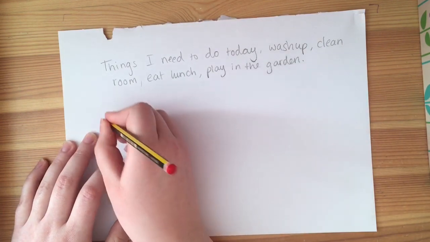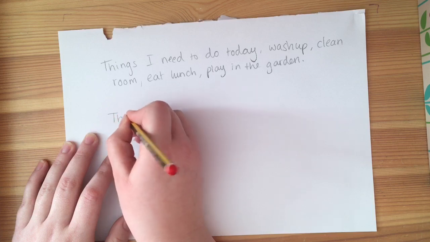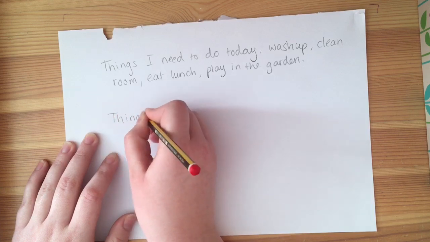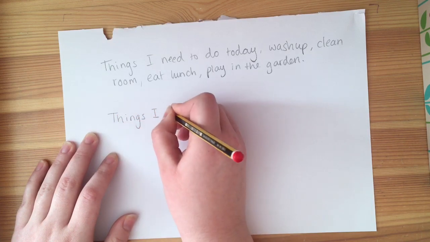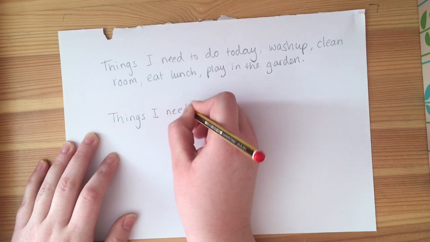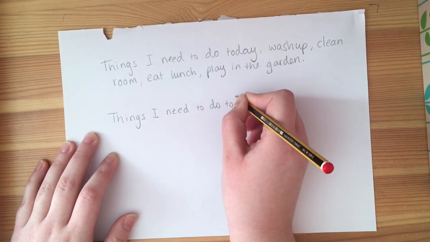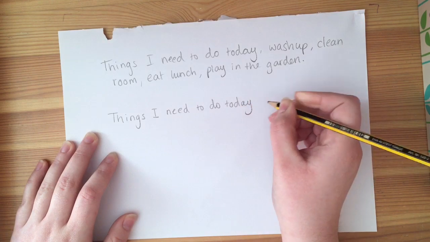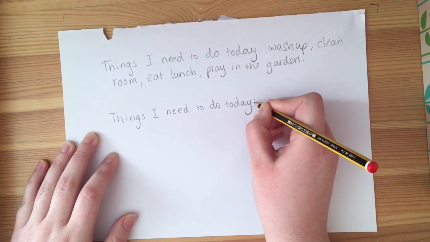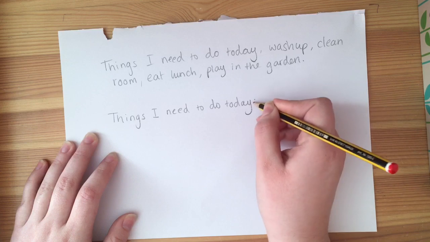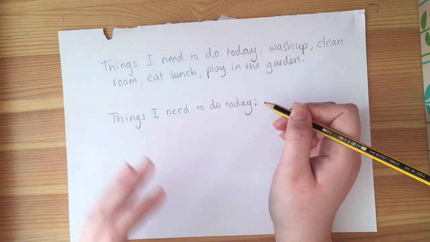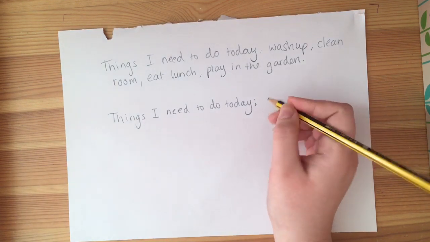So, one way I could correct this would be to have a nice clear heading: Things I need to do today. And then I'm going to put my colon here. Now, when I put this in a piece of writing, it means that a list is about to come.